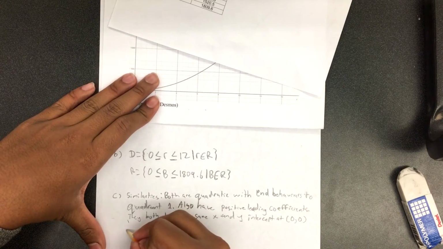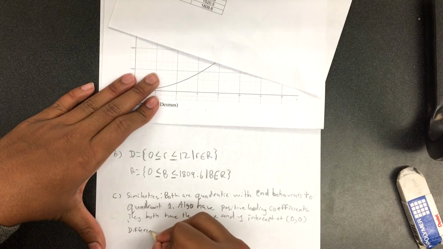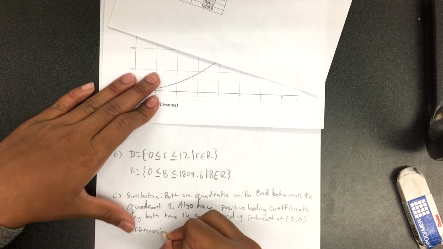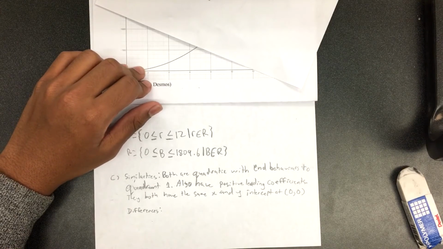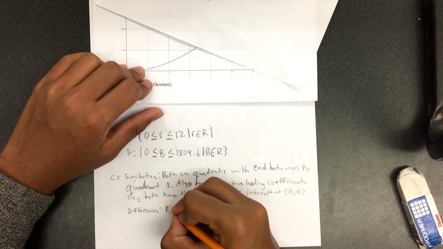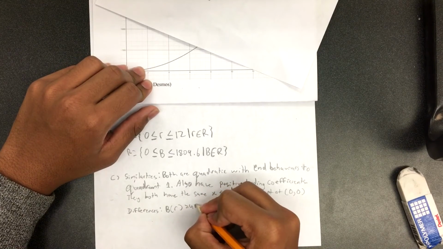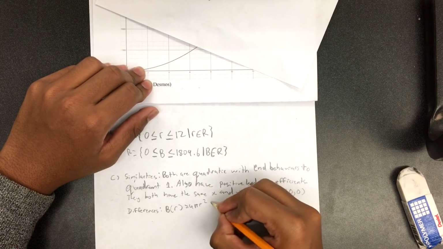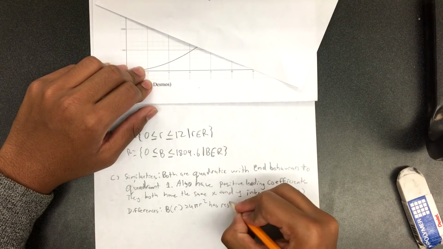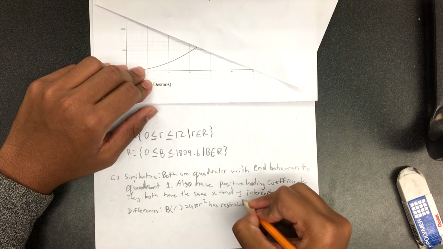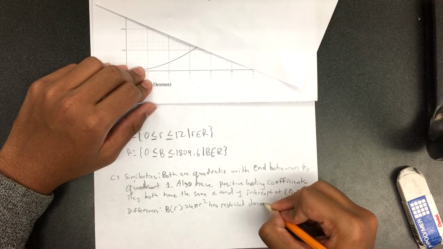So now moving on to differences. What's different about these two equations? V of r equals 4 pi r squared has a restricted domain. As I said, it goes from 0 to 12. And y equals x squared does not have a restricted domain.